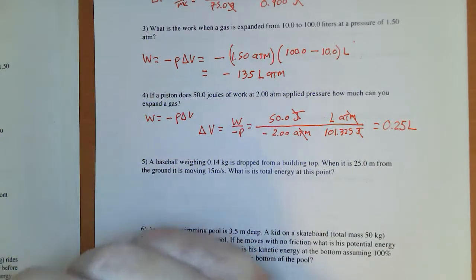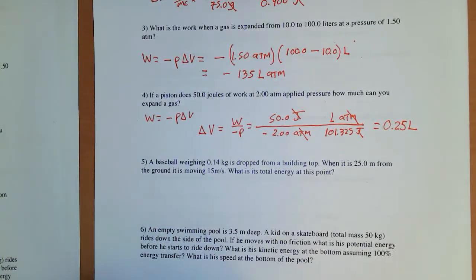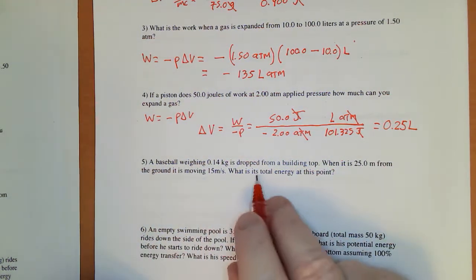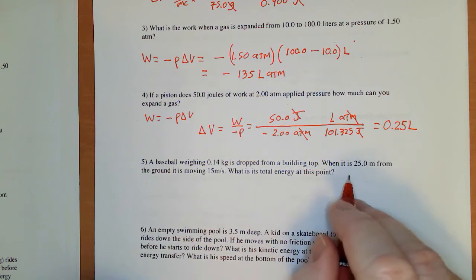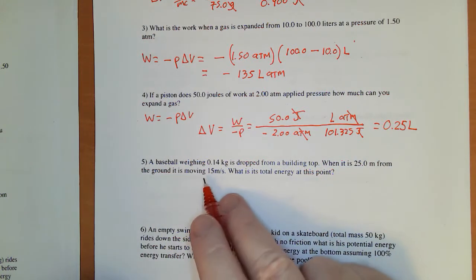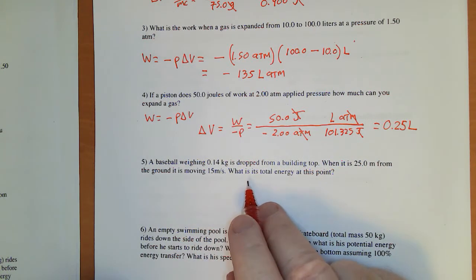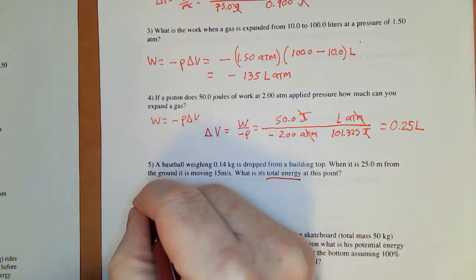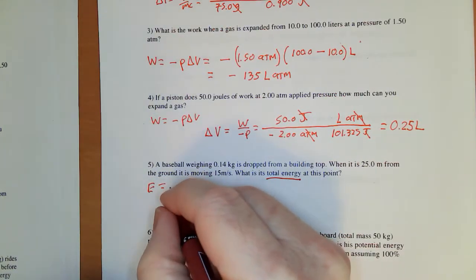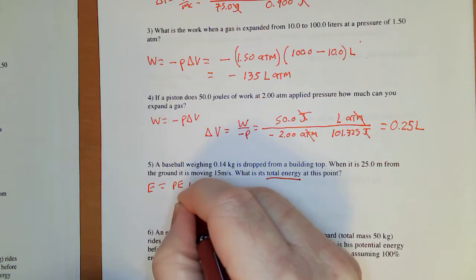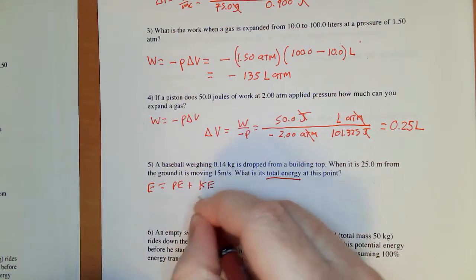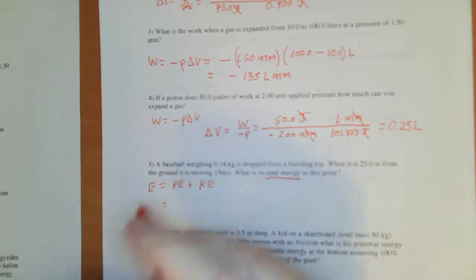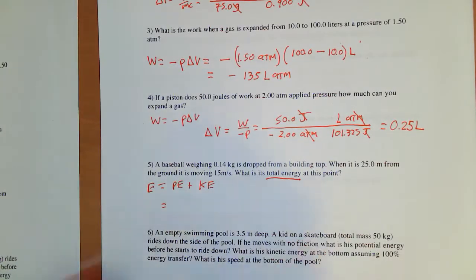Number 5. When we start, this is really a physics lesson. Let's accept that right now. A baseball weighing 0.14 kilograms is dropped from a building top. When it is 250 meters from the ground, it is moving 15 meters per second. What is its total energy? So its total energy, E, would equal its potential energy plus its kinetic energy.